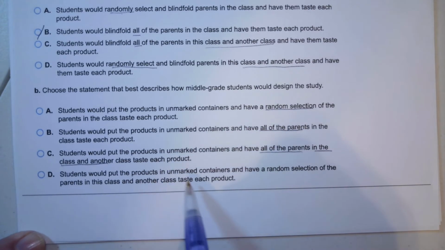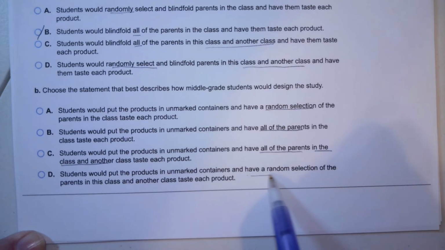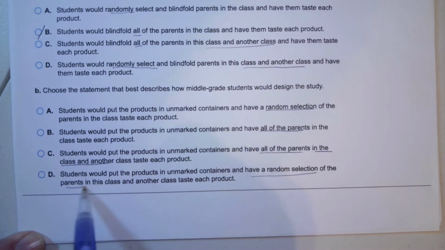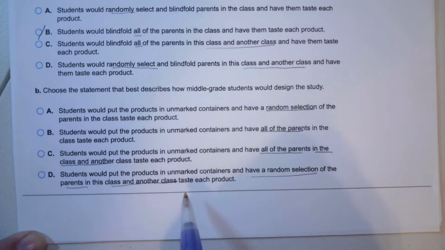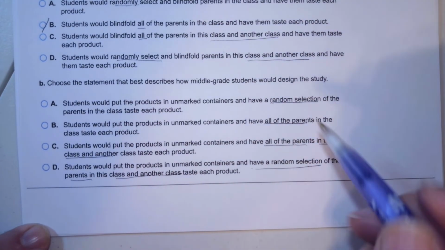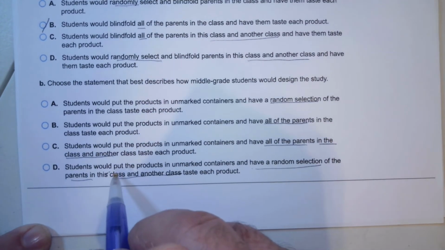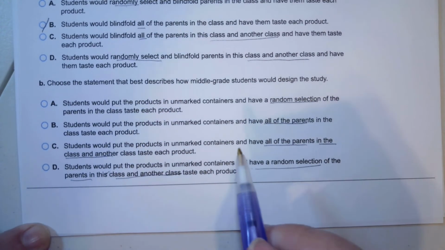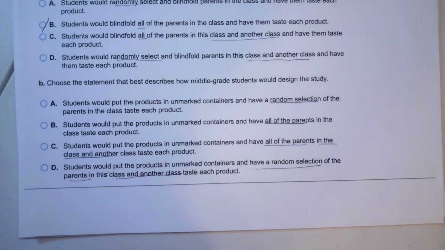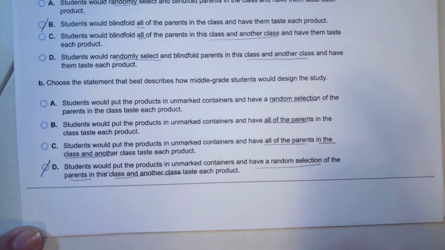Students would put the products in unmarked containers and have a random selection of parents in the class and another class taste the products. These are middle grade students, so they would want a more broad selection of parents from another class. I'll go with D on this one. So D.